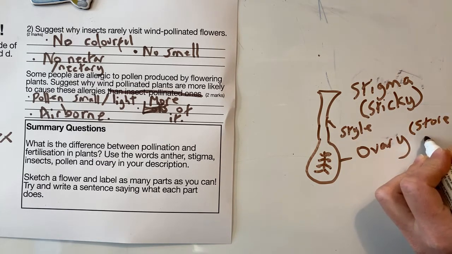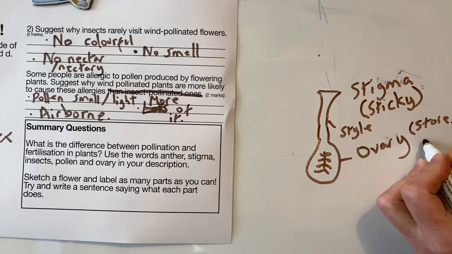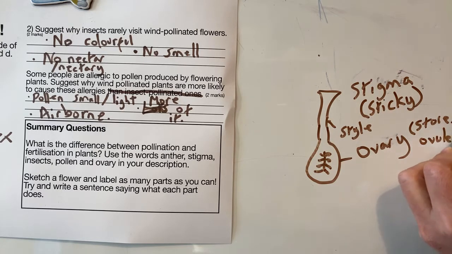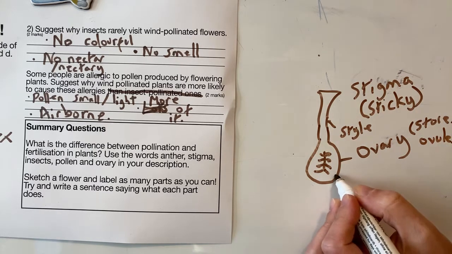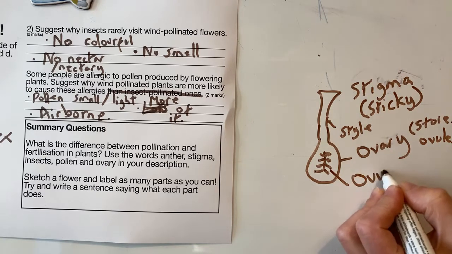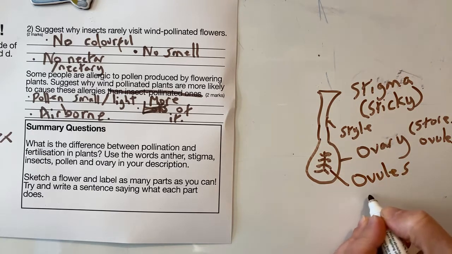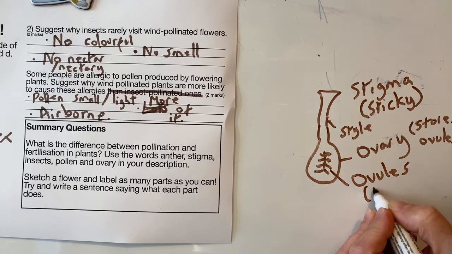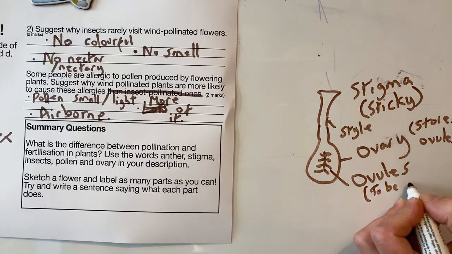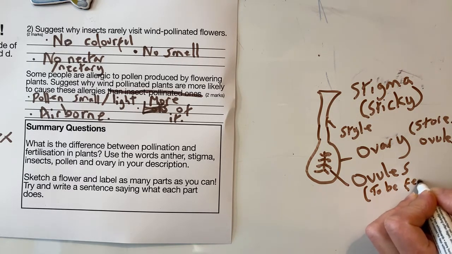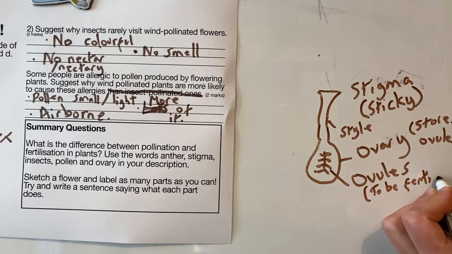The ovary is actually the bit that turns into the fruit. So the ovules turn into the seed of the plant. Ovules. What's their job? I suppose I'll put to be fertilised. Quite right, because they've got eggs inside them. Fertilised. That's it, isn't it, for the carpel?